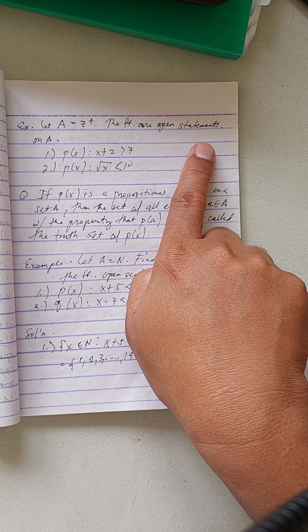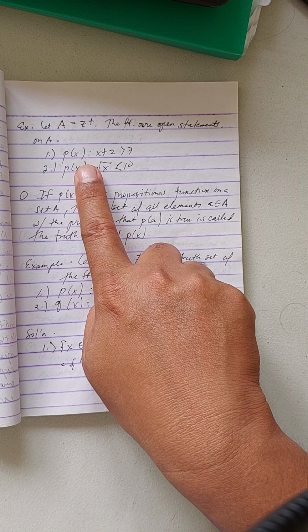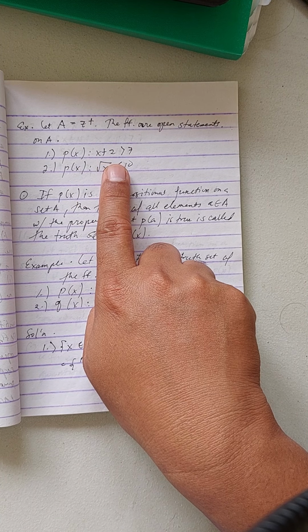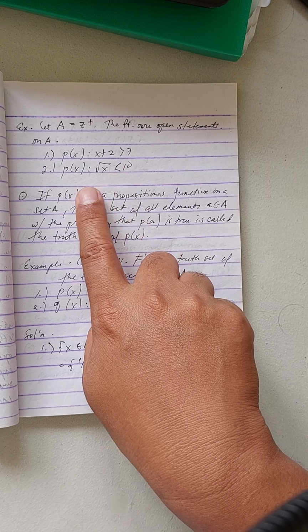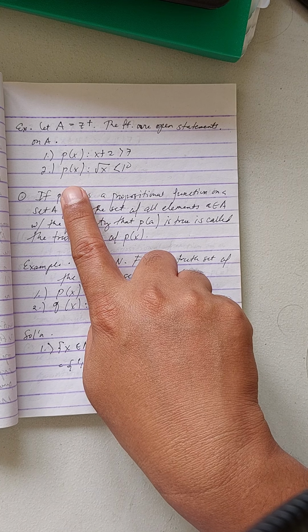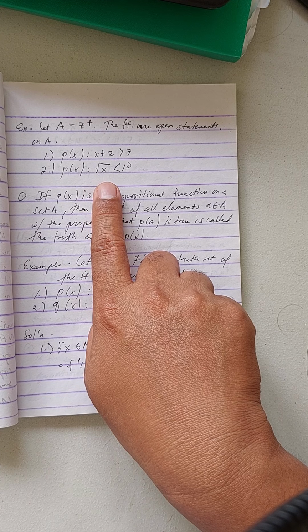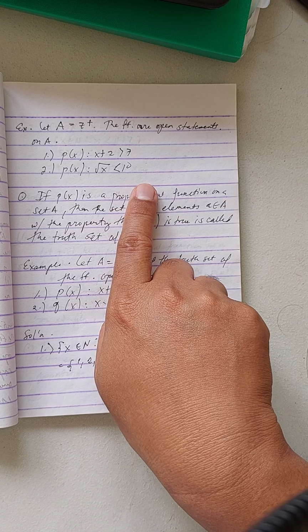The following are open sentences: x plus 2 greater than 7, and for our second example, square root of x less than 10.